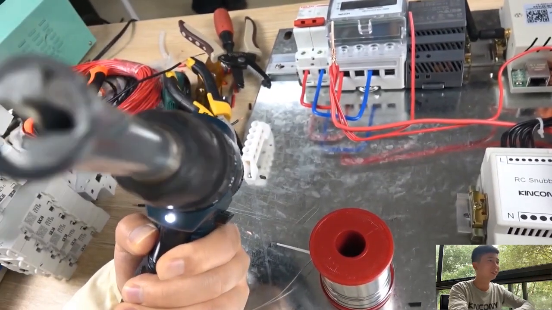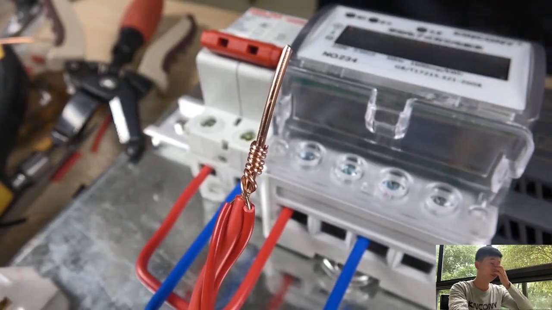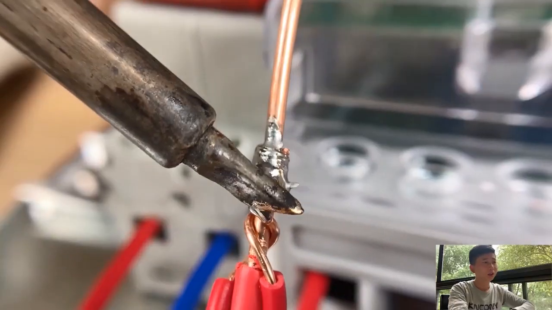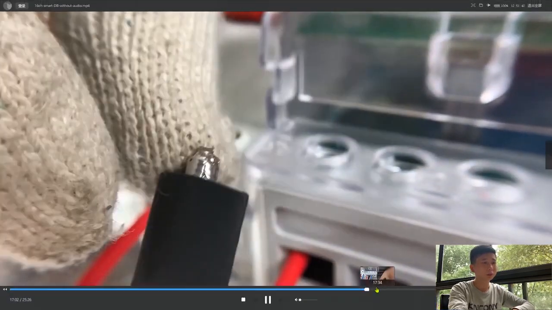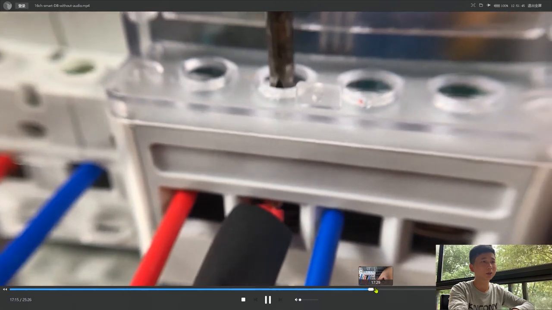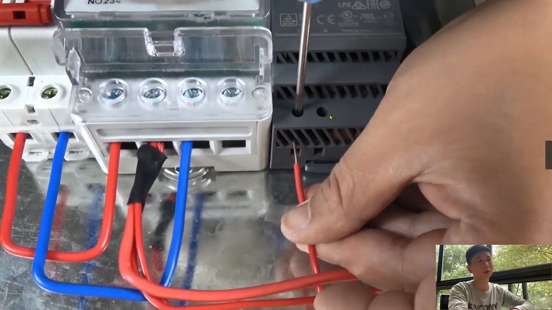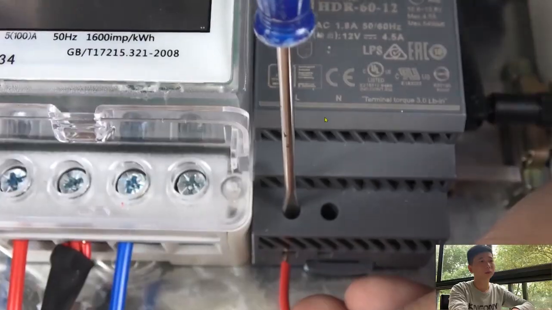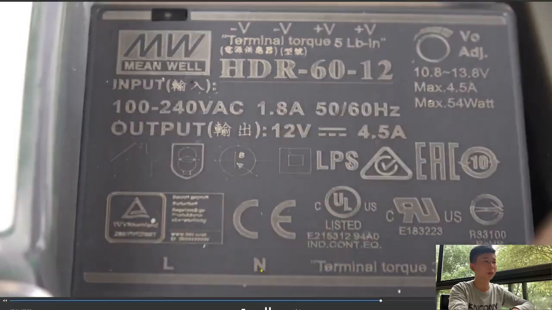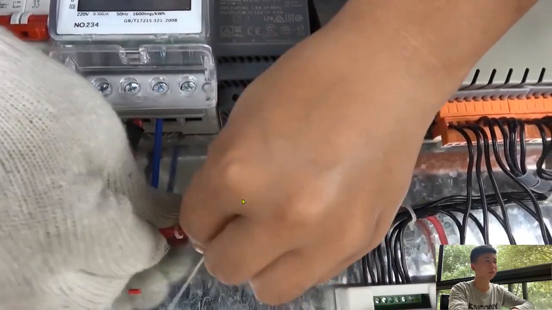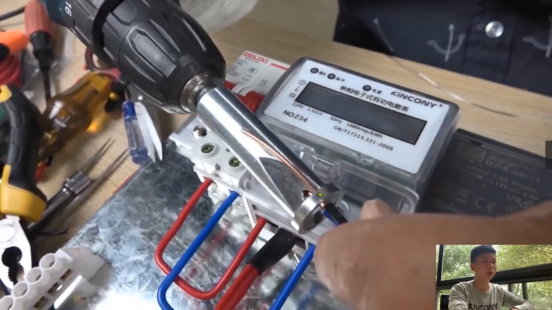This is interesting. We have DIY for it. And winding the line makes good contact. And we can do it quickly. And this is L out. This is for the power supply, the DC 12 voltage. This is L in, and this is L, and this is N. This neutral line, we also let it together.